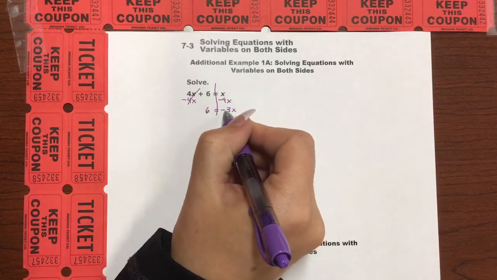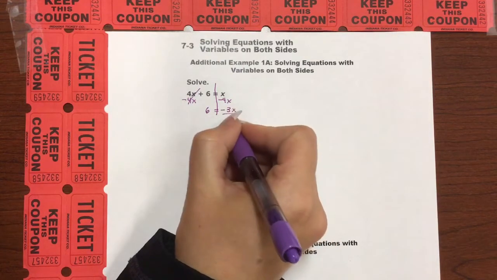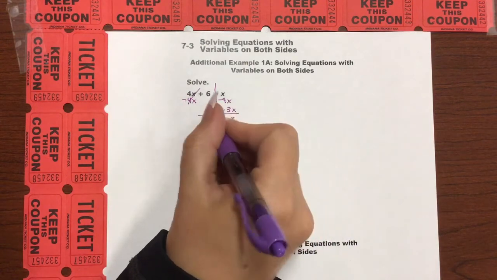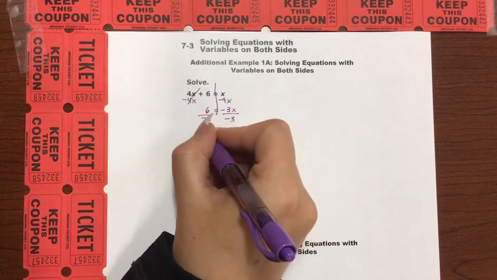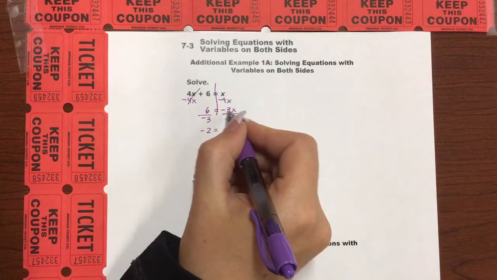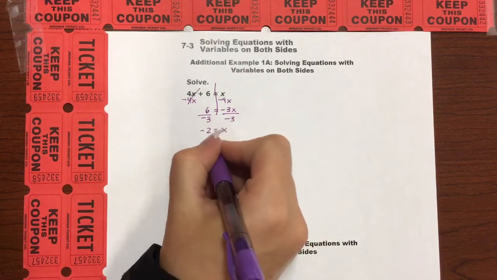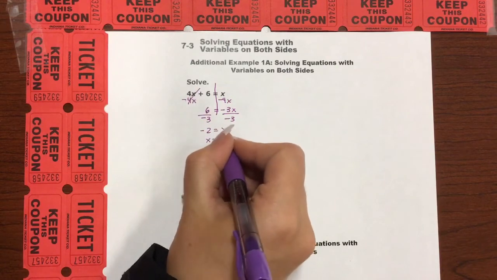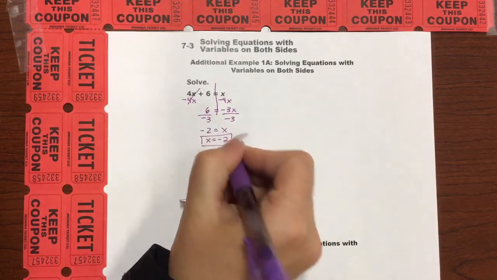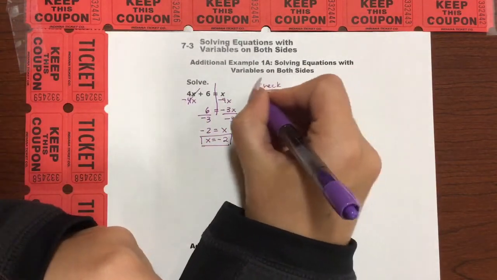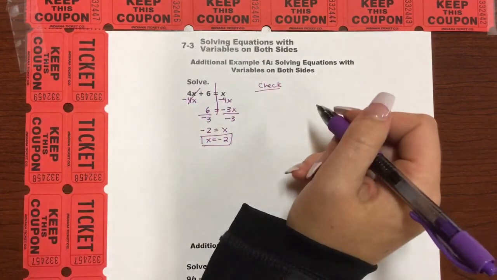So this is a negative 3 multiplied by x. So we need to do the inverse operation, which would be a division of negative 3 to both sides. 6 divided by negative 3 would be negative 2 equals negative 3 divided by negative 3 is just 1x. And use the symmetric property of equality to say x is equal to negative 2. Are we done? Oh no, we are never done because we are always going to check our answers by hand because it is our favorite thing to do.